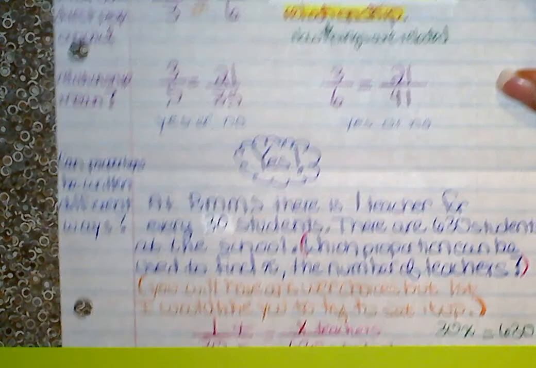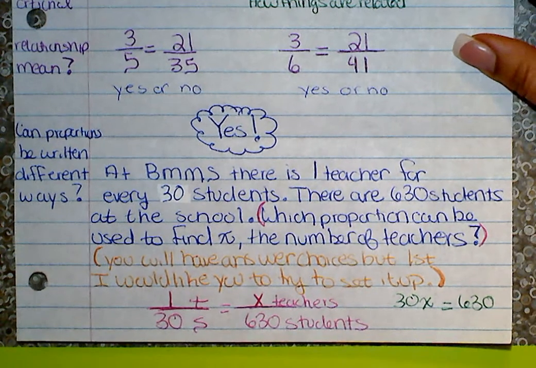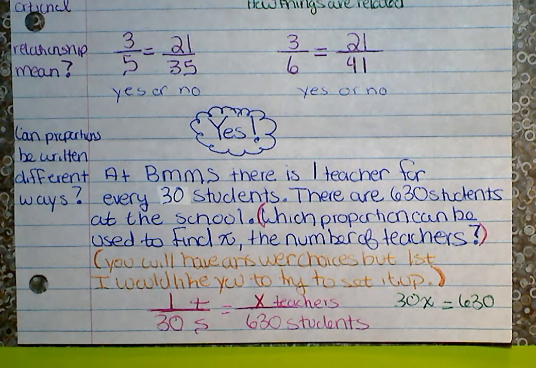Now, can proportions be written in different ways? And you should be saying, yes, they can be written in different ways. We learned that in class today.